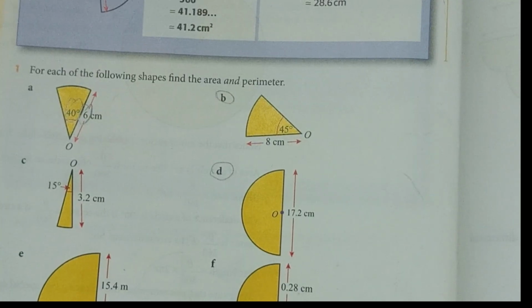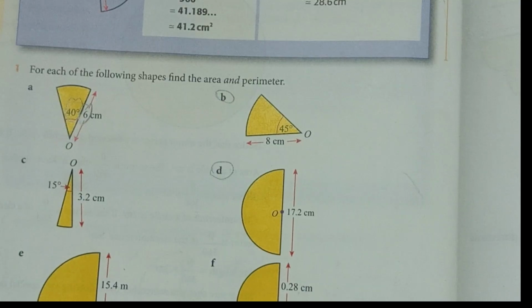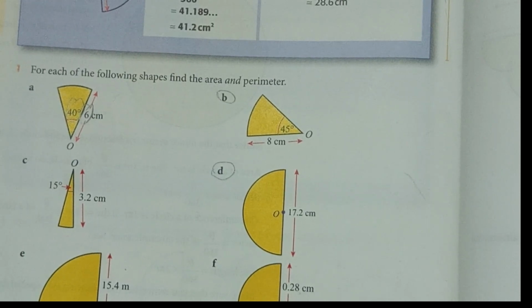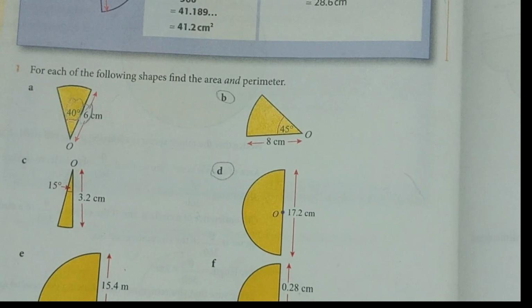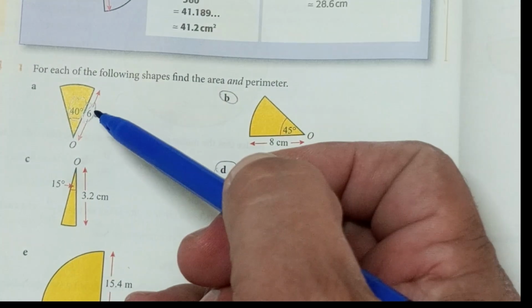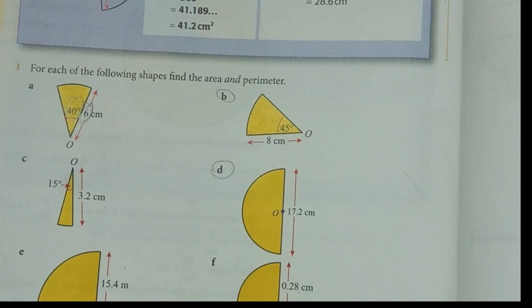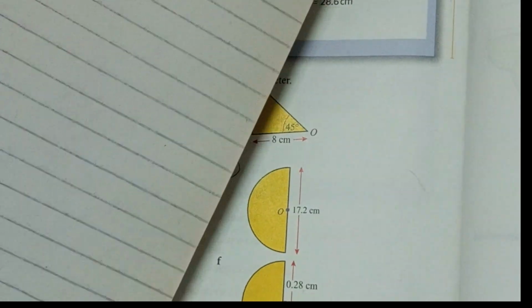Now, the first shape is 6 centimeter. It is one sector. Let me draw the sector and then I'll show you. This is all freehand drawing, so don't mind that. 6 centimeter, and the angle between them is 40 degrees, and this is O. Now you will just see it on the paper.